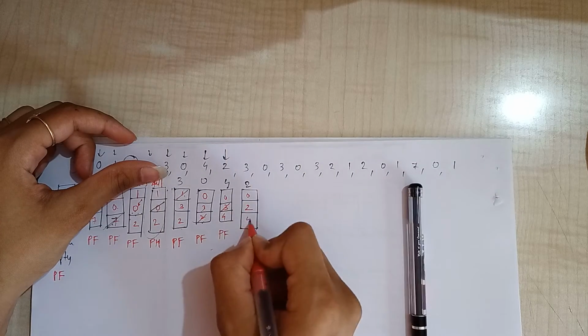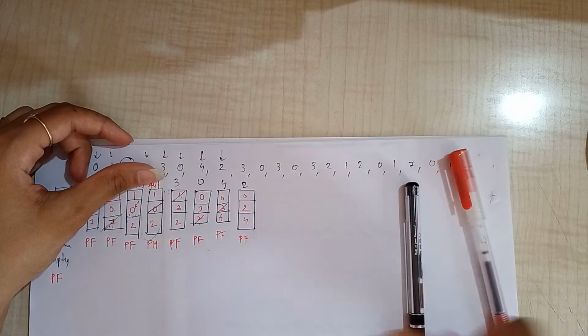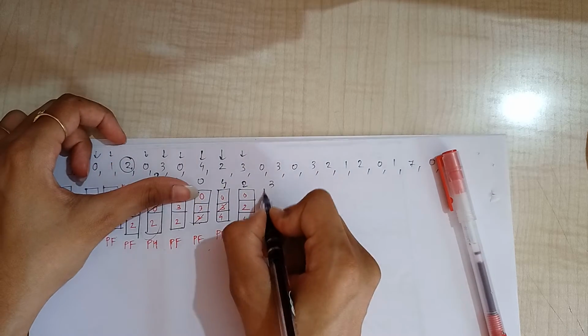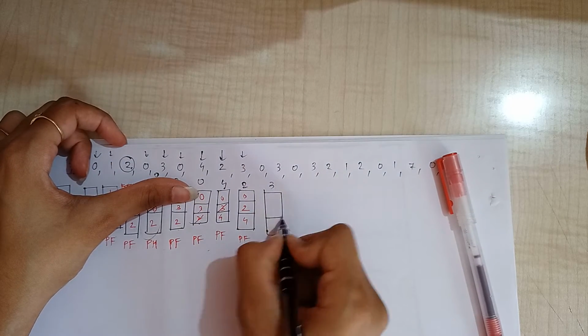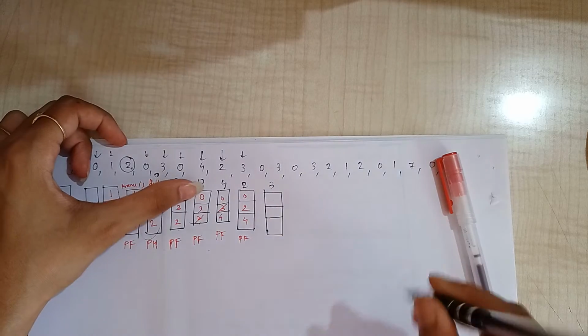Here 0 as it is and 4 as it is. So this is page fault. Now for the next element, that is 3. We don't have 3 already present, so we need to replace.